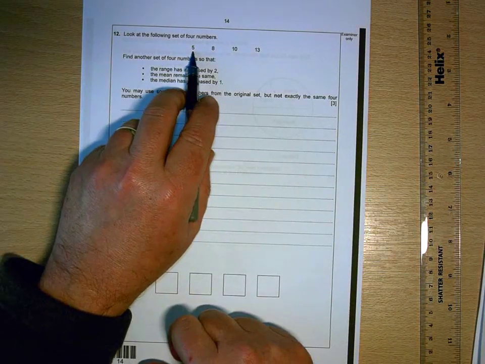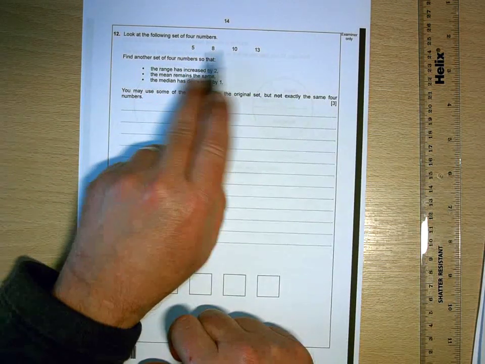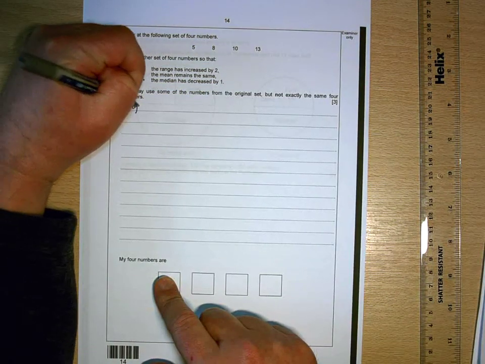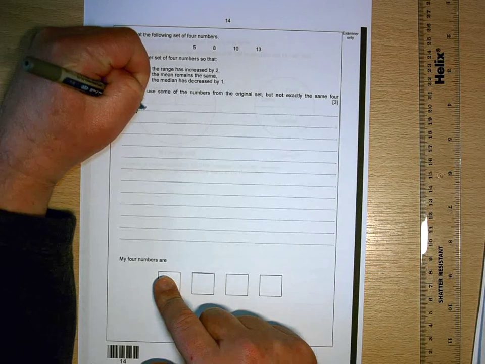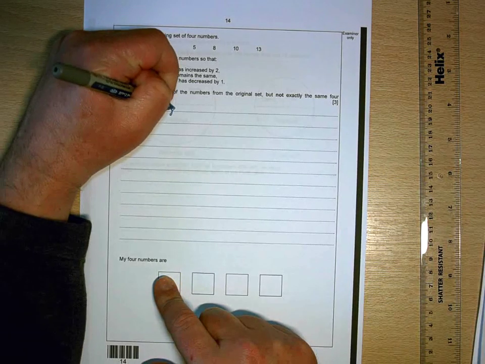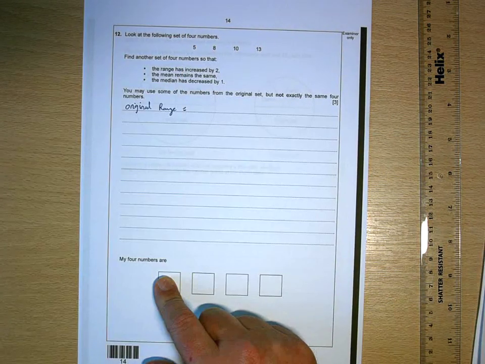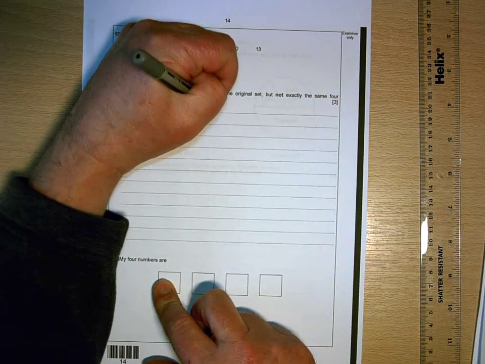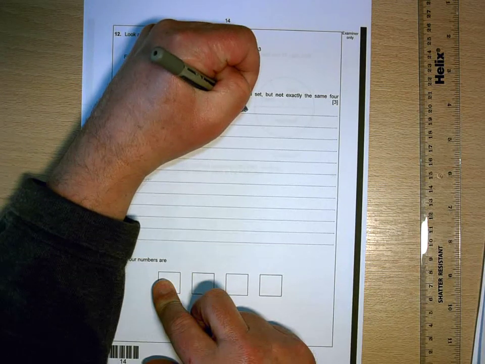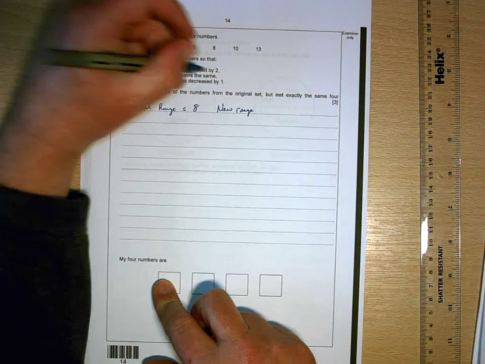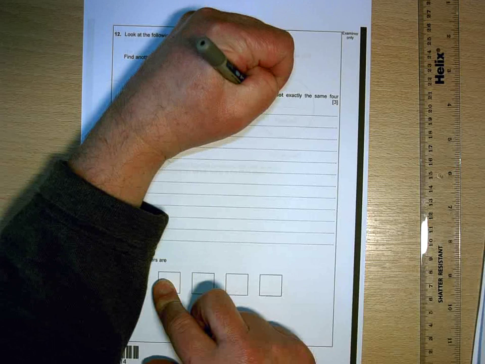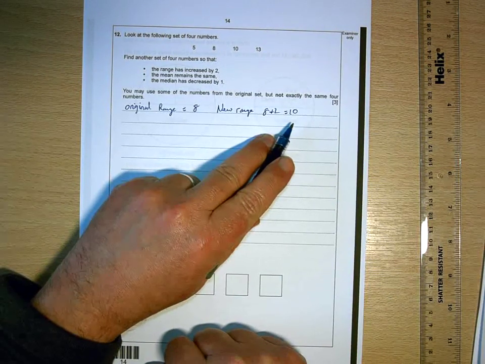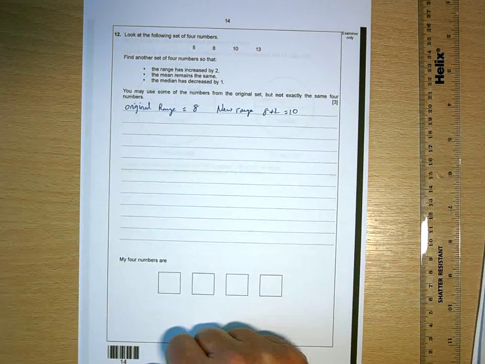Okay, so for the original set, the range, biggest take away smallest. So the original range, or given range, would be 13 take away 5 is 8. So the new range needs to be 2 bigger. So I'm looking for a list of numbers where the gap between the biggest and the smallest is 10.